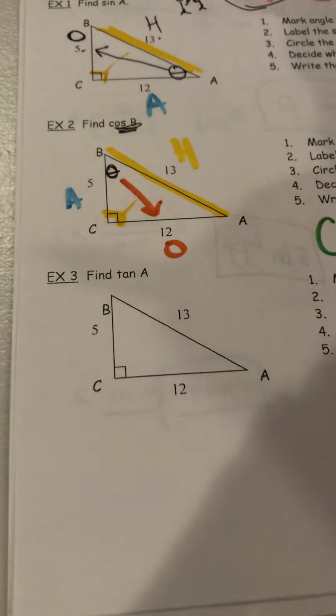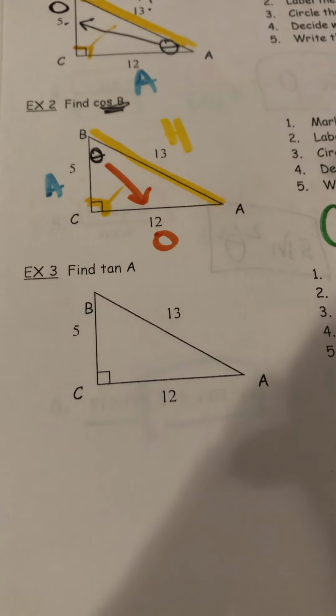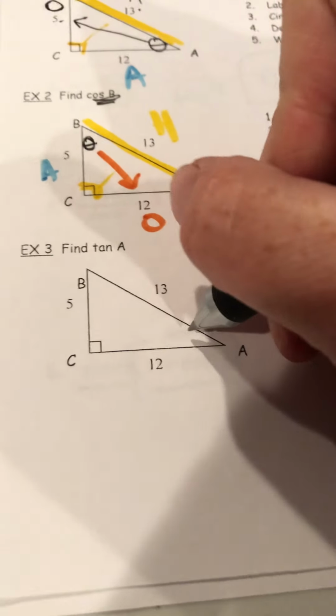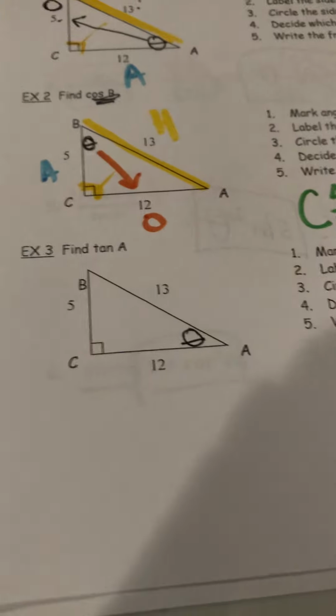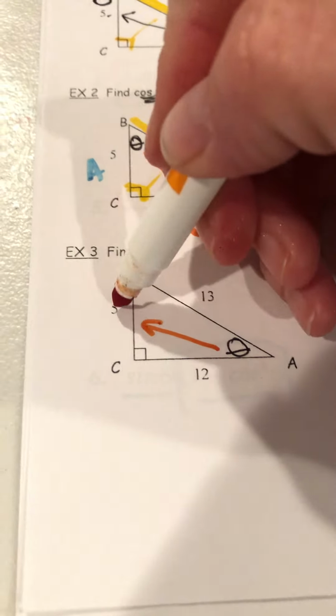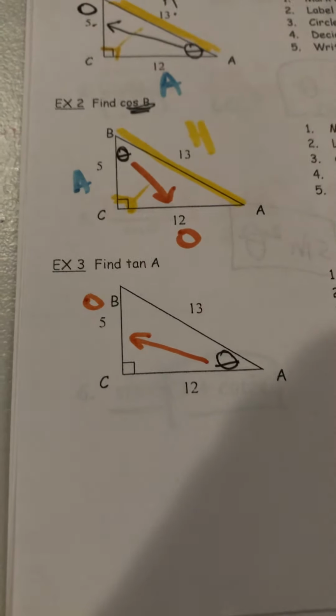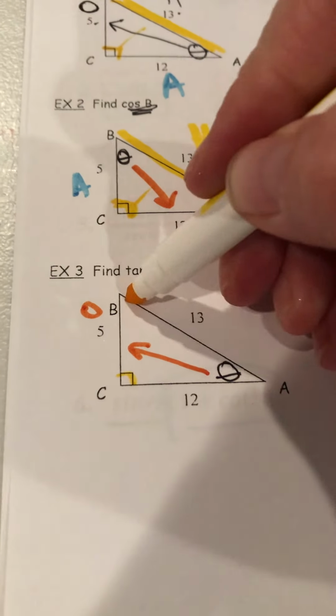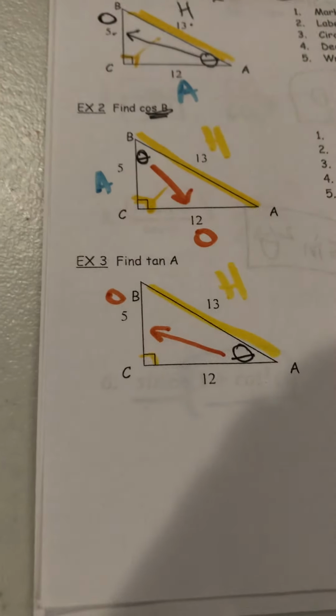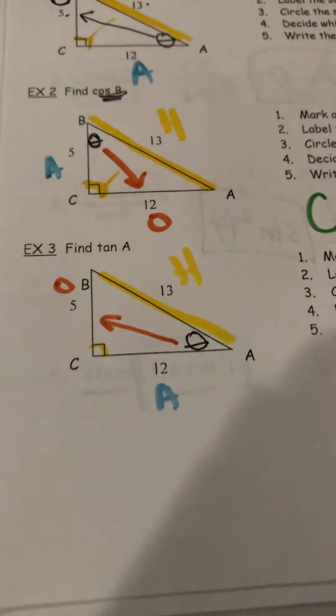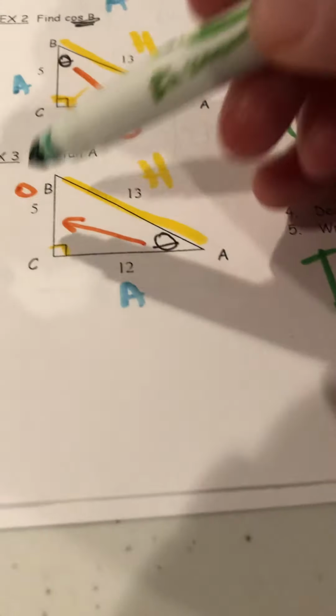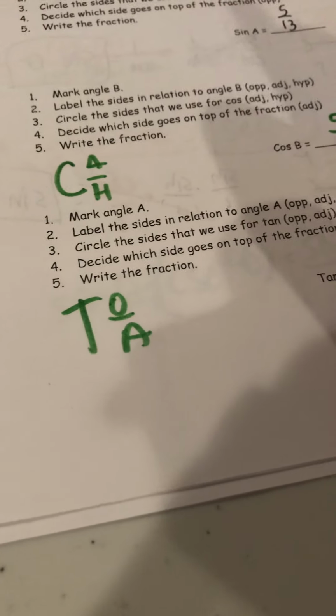Okay, here we are. Last one is tangent of A. Can you try and figure it out? I hope you tried it. There we go. So there's A. Again, it's facing its opponent. Across from the right angle is my hypotenuse. And then whatever's left is the adjacent. So looking at it, its tangent is O over A. So O over A is 5/12.